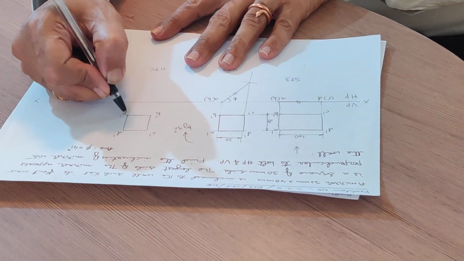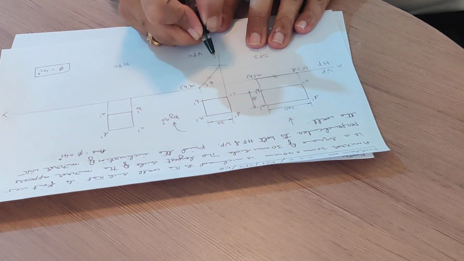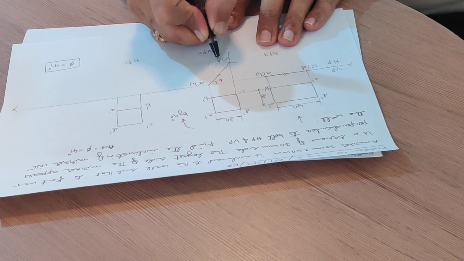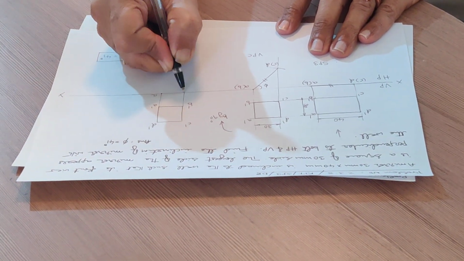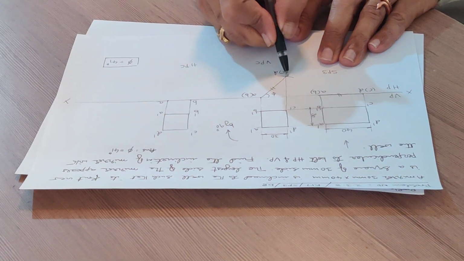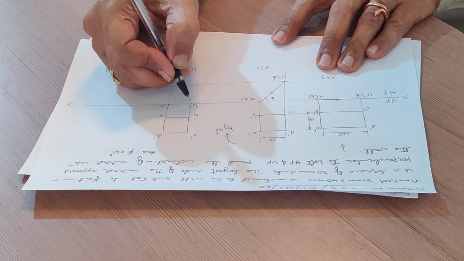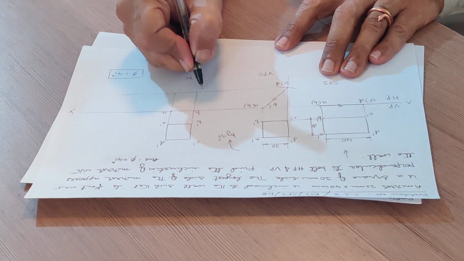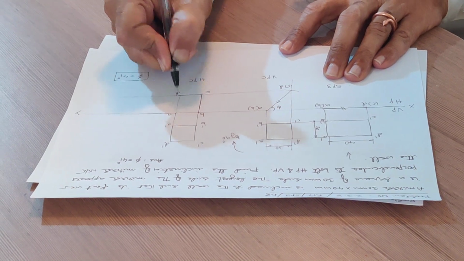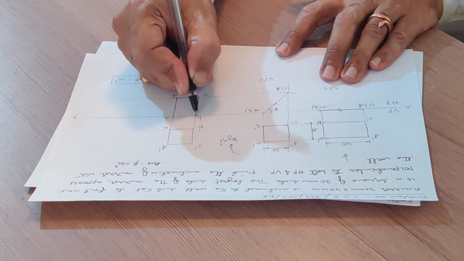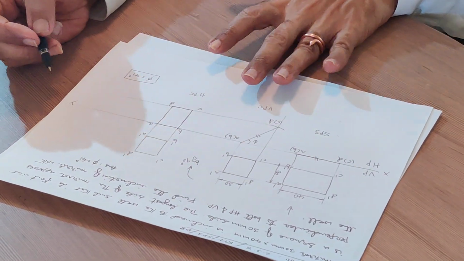Now I am going to project this and get the final top view. This is the locus for AB, so I can mark A here, B here, and CD, I draw its locus. Project the points down. You are going to get C here and D here. So just connect the points. You are going to get the final top view. This is how the top view appears.